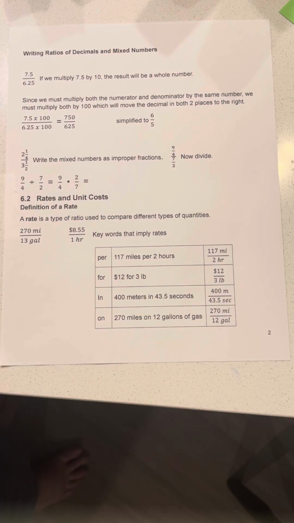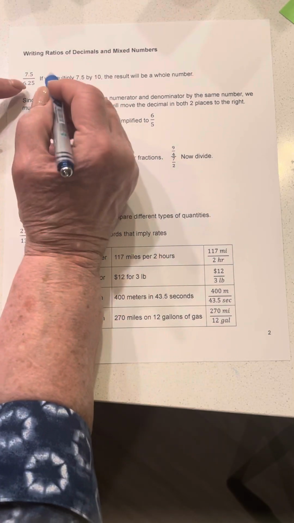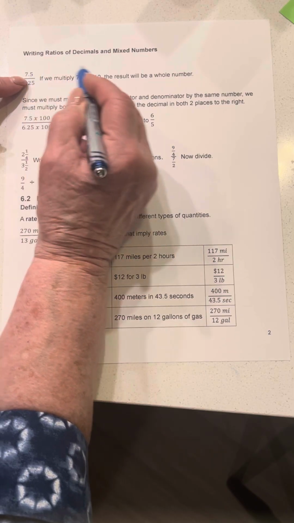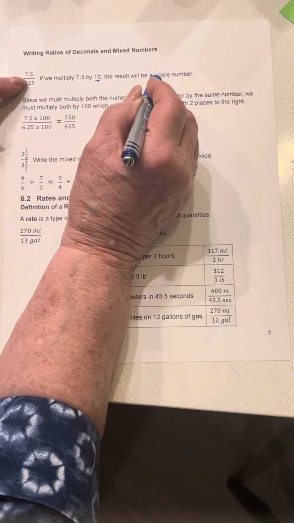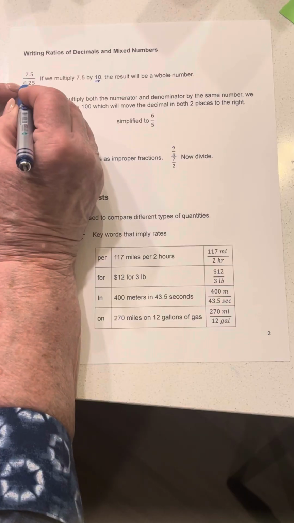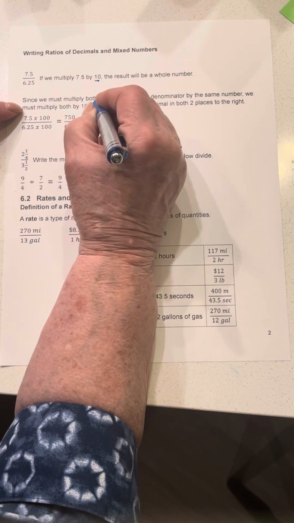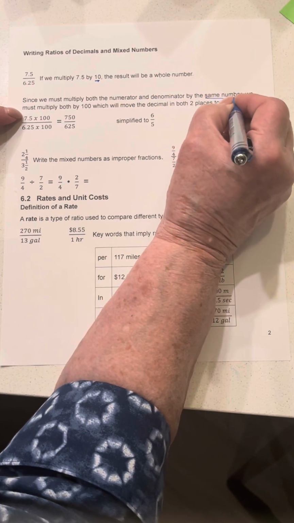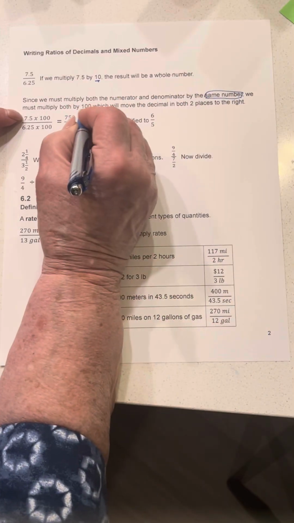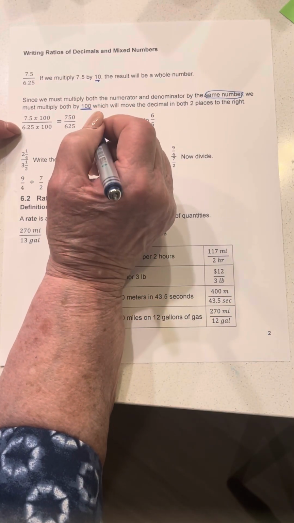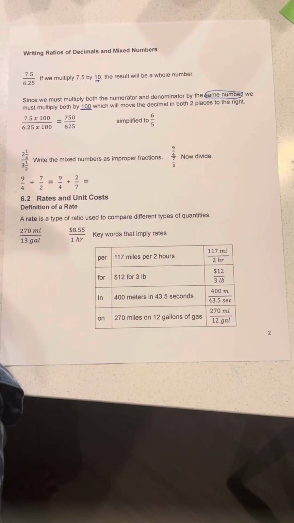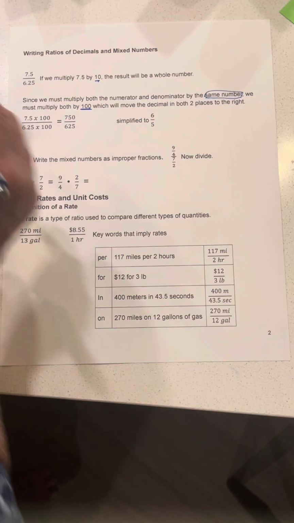Sometimes we have ratios where they're not whole numbers that we're comparing, and we do want to write the ratio with whole numbers. So if we multiplied 7.5 by 10, the numerator would be a whole number, but the denominator would not be if we multiplied both the numerator and denominator by the same number. So we must multiply both of them by the same number. So we're going to have to multiply both of them by 100 in order to move the decimal point 2 places to the right in the denominator.